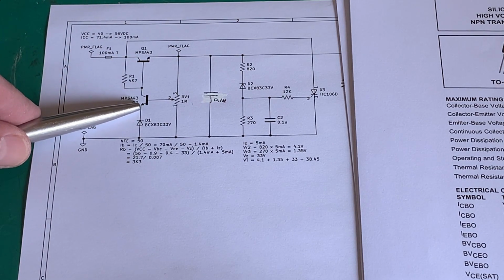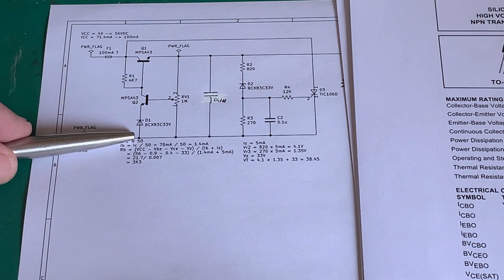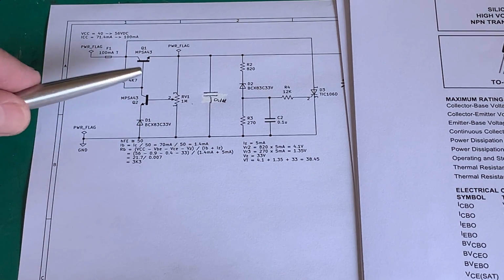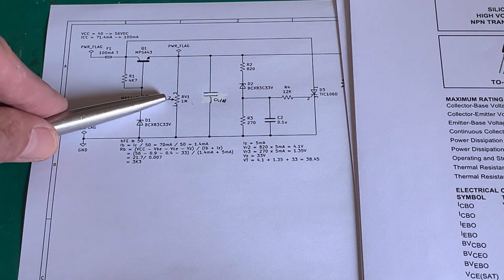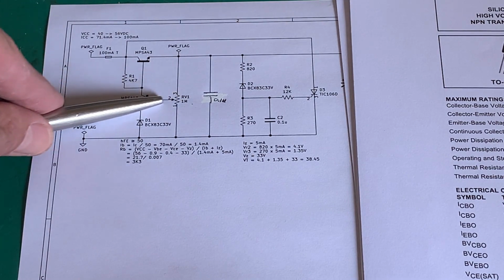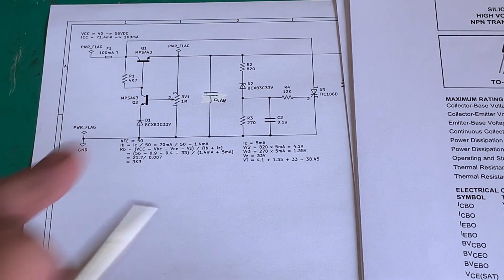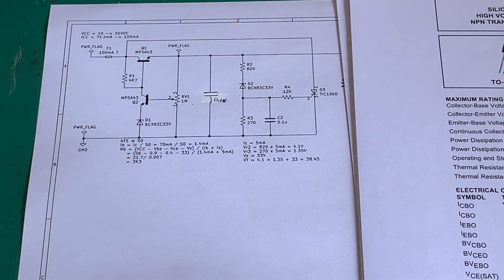We come down through that transistor to our Zener diode, and we have this potential divider, voltage divider in that resistor feeding that base. Forget about that capacitor at the moment, I've just drawn that in.